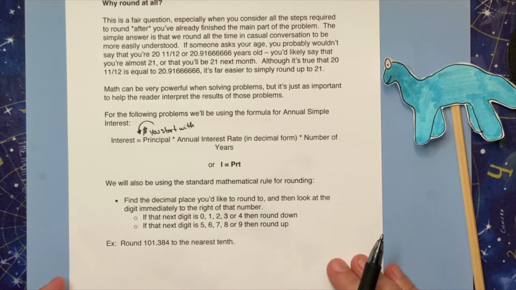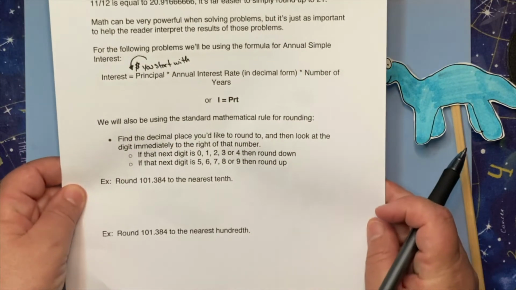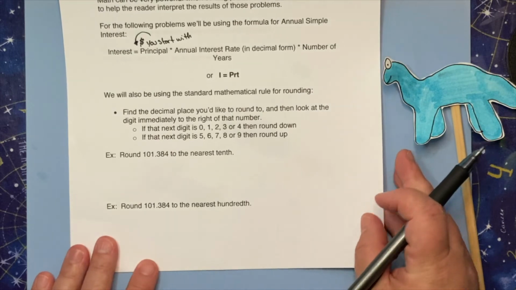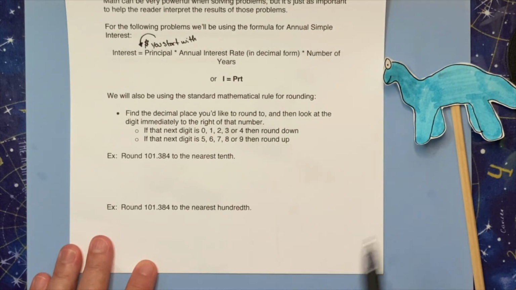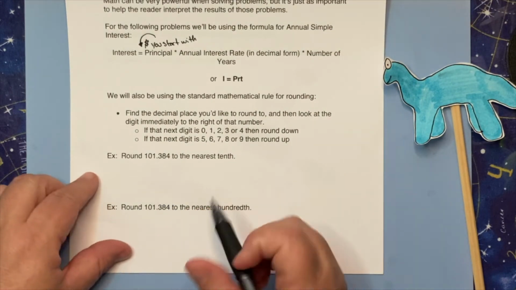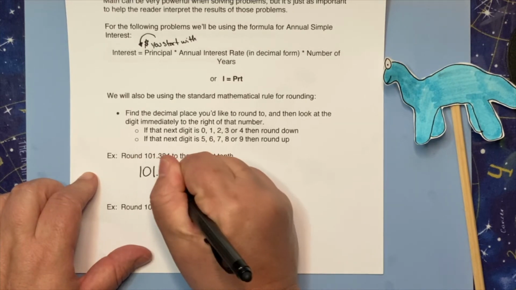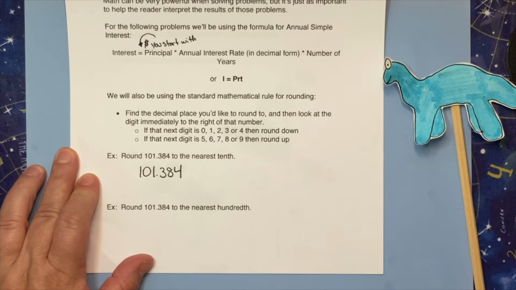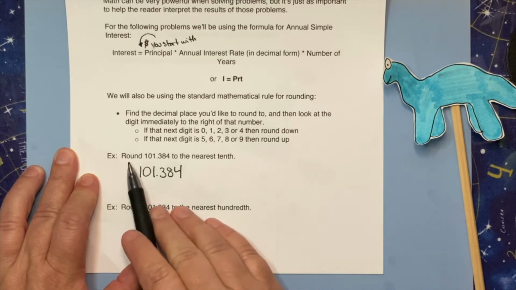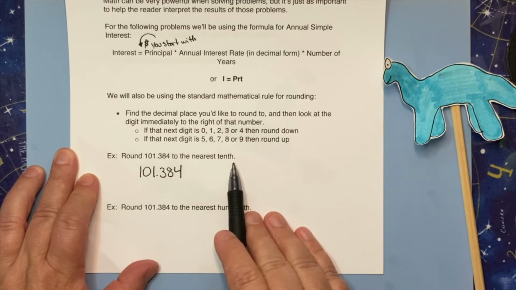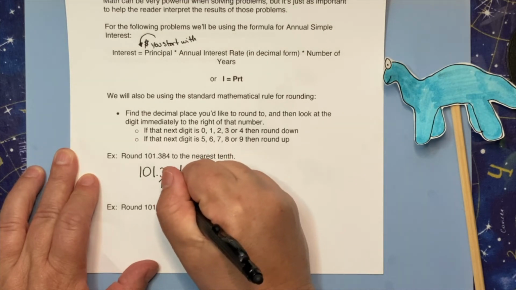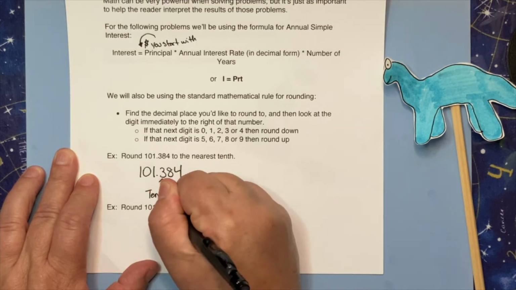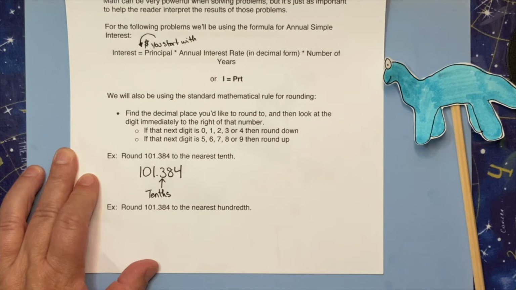So what does that even mean? Let's take a look at a very simple example. I've got a number, 101.384. This is the actual exact answer. And I would like to round. And it says, let's round this to the nearest tenth. So here's the tenths place.